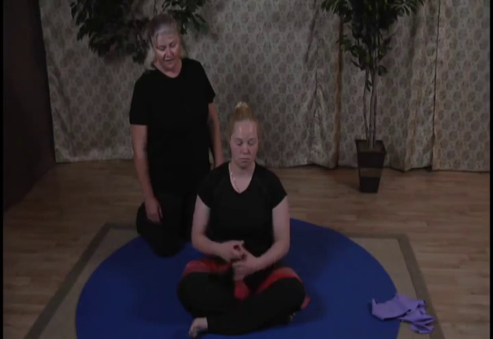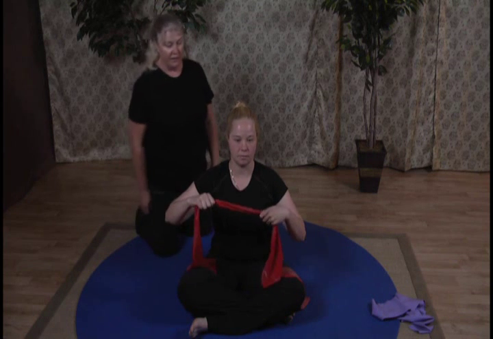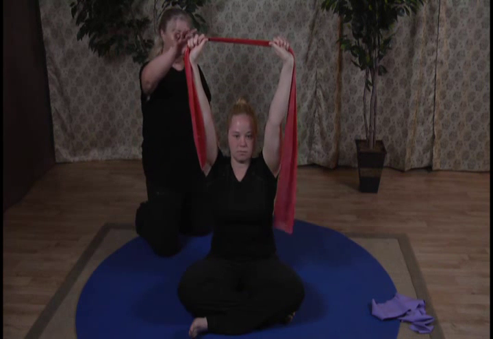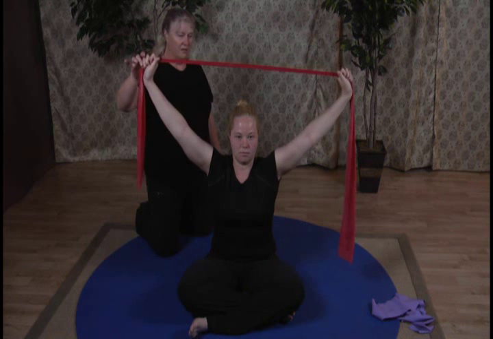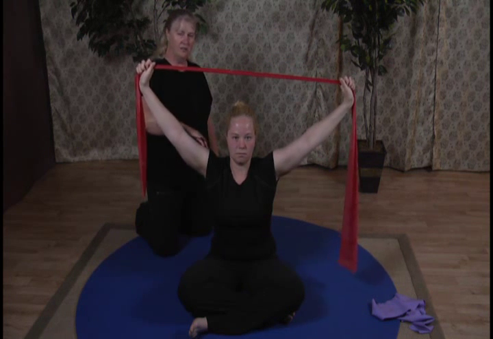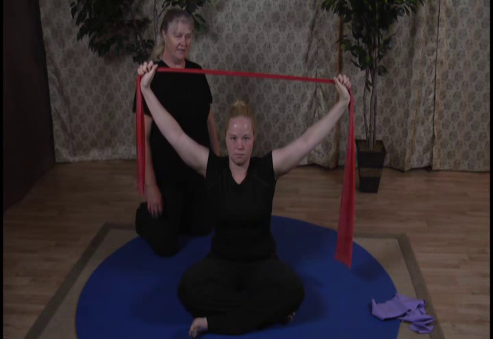Steph's going to take it, place it between her hands. Let's do the overhead first. Bringing up above her head and stretching the cord apart. So she's at about 60 to 70 degrees at the shoulder. She's going to hold for 3 to 5 seconds and then relax it.